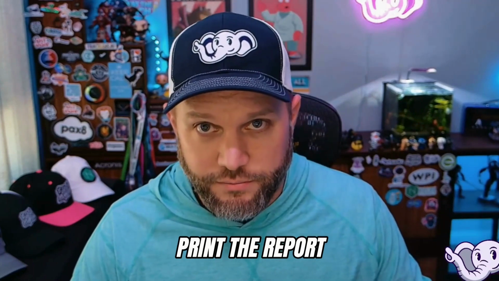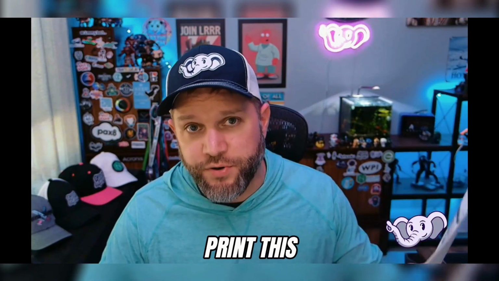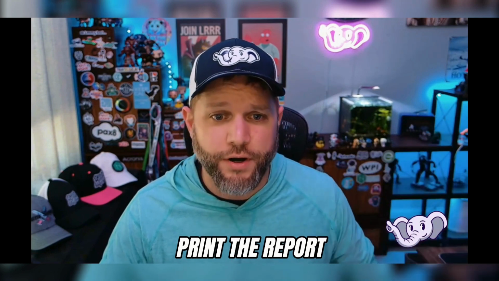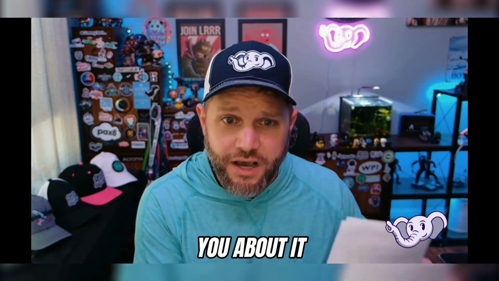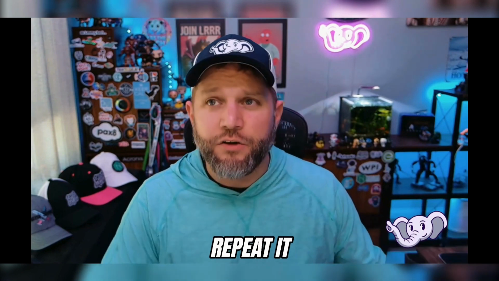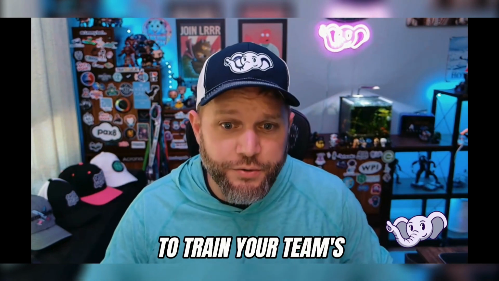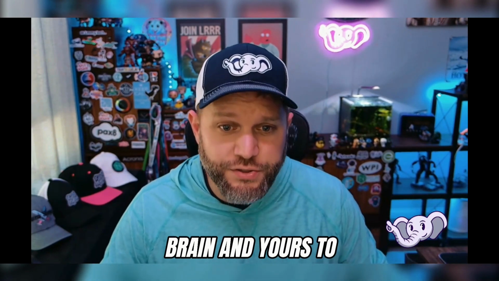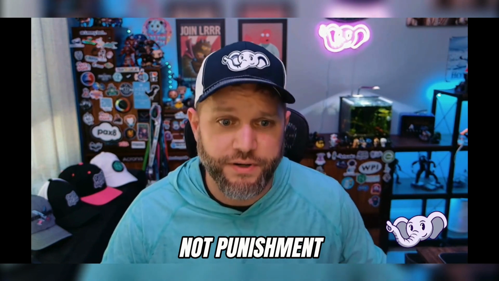Print the report. I know it's 2025 and we want to save the trees. You can afford to print this. Print the report. Hold it. Have them hold it while they talk to you about it. Repeat it. Repeat it at least 5 times, and you will start to train your team's brain and yours to associate feedback with progress, not punishment.